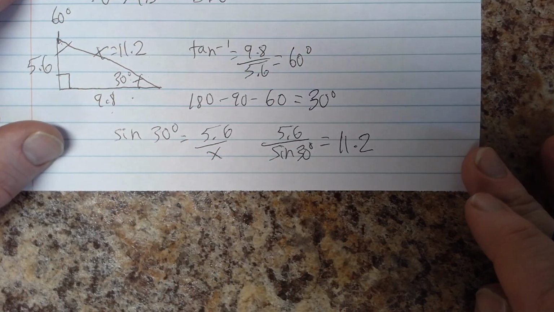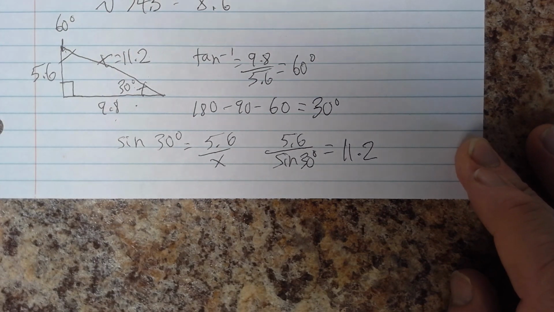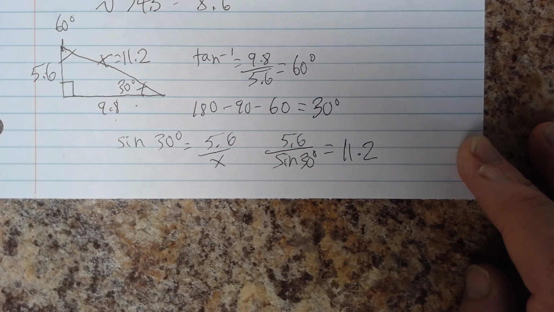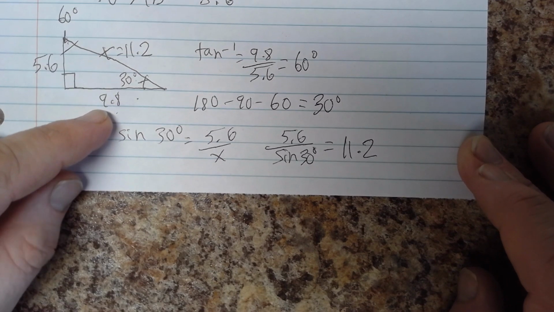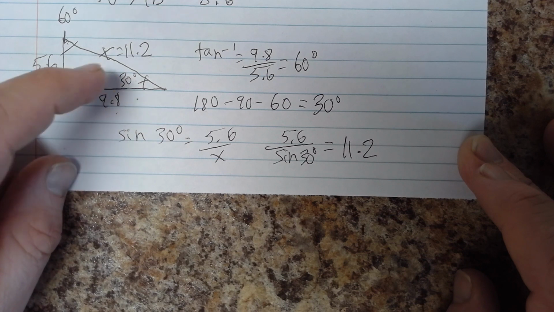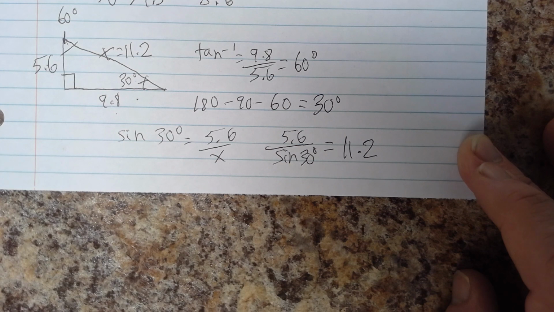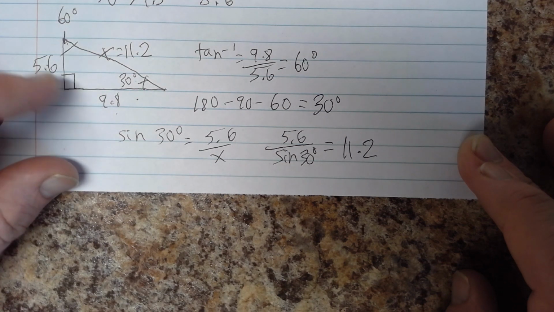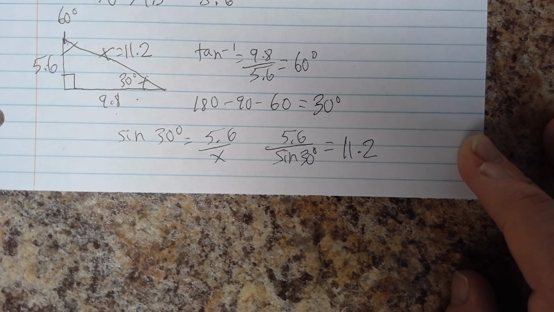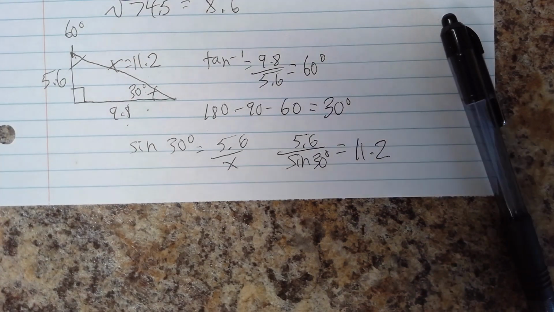A lot of times it's just a matter of preference. What do you prefer? What are you comfortable with in terms of solving for an unknown side? Like here we used sine. We could have used cosine. We could have used this side, 9.8, and we would have been using cosine. So it would have been cosine 30 degrees equals 9.8 over x. Or a squared plus 5.6 squared, or 9.8 squared equals c squared. You get a whole bunch of options for doing this particular question, and really most other questions as well.